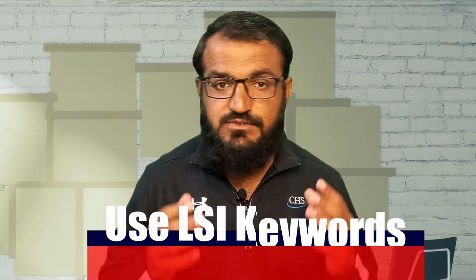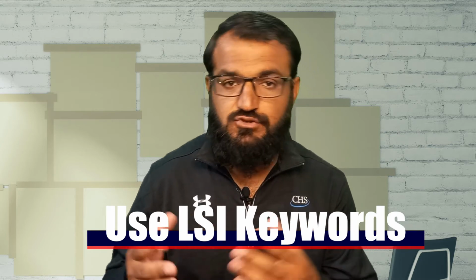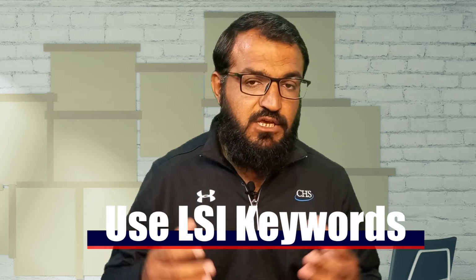So the second thing that you should include within your on-page SEO checklist is to add semantic or LSI keywords to your keyword list. Now, LSI keywords are basically those related keywords which you can add to your keyword list and create additional content, and which will definitely build a context around the purpose of your page.